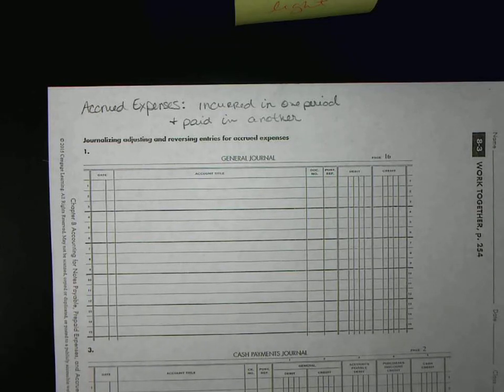So the first thing it tells us to do in working together 8.3 is that we need to use the following information to journalize the adjusting entries for interest, payroll taxes, and warranties on December 31st of the current year. Okay, so this is all about adjusting entries. The first thing is that we have a note outstanding on December 31st. It was a 90-day note with 10% for $30,000, and it was dated November 16th. So on November 16th, we recorded the note payable.